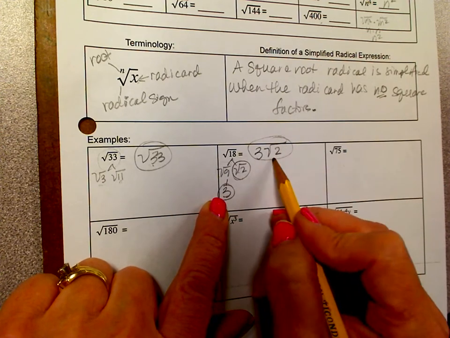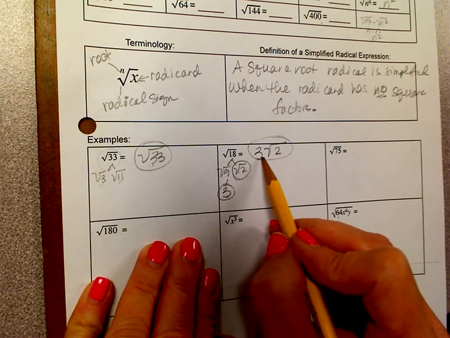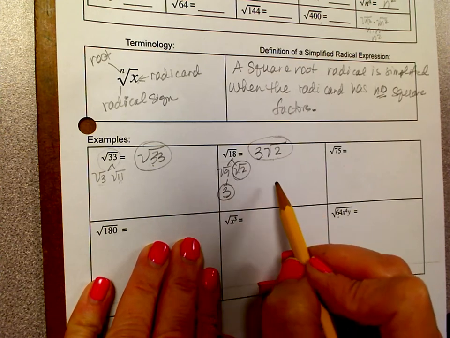Now you don't have to circle this one here if you don't want to. But the radical 18, square root of 18, simplified radical expression would be 3 times the square root of 2.